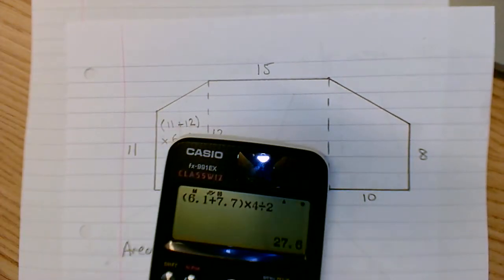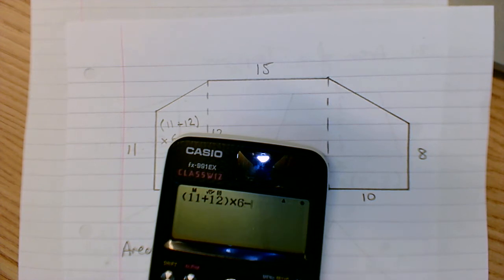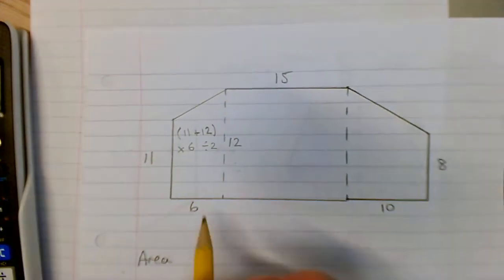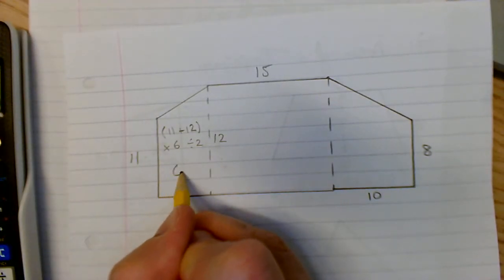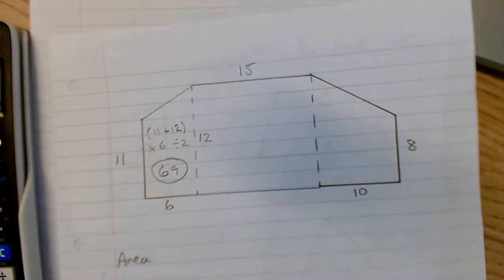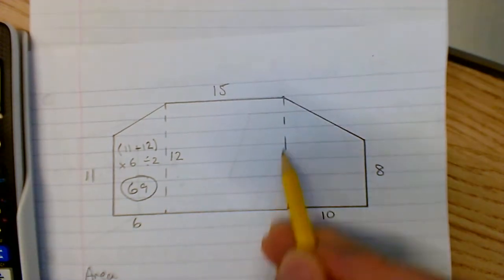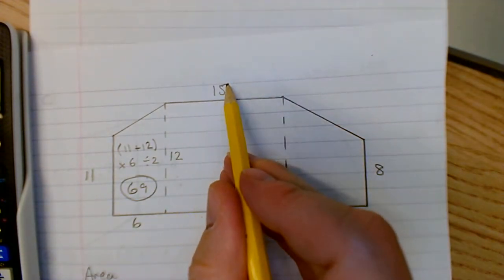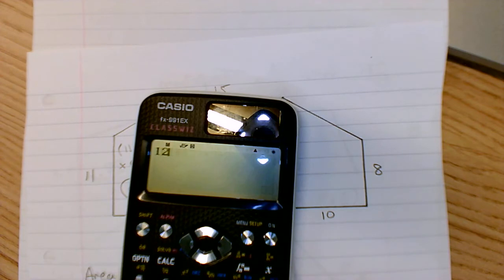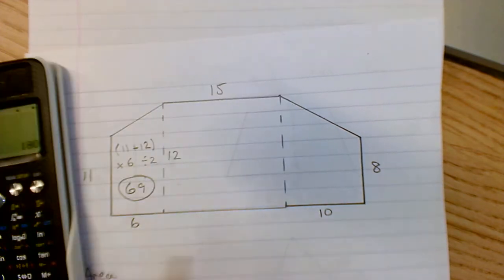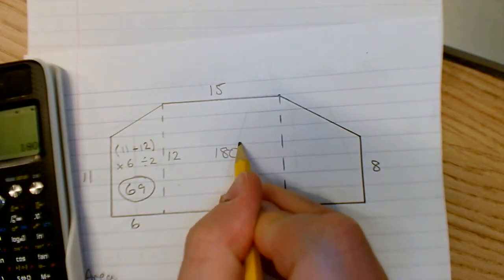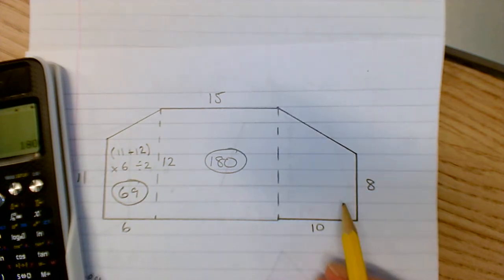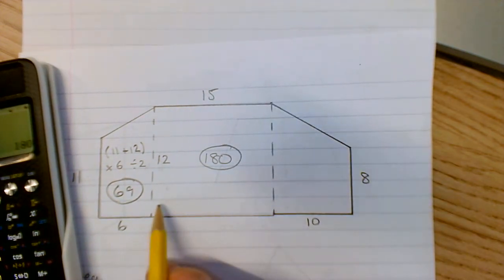So let's do that one. 11 plus 12 times by 6 divided by, oops, not take away, divided by 2 is 69. So apparently this is 69 for this one. This area is just a big rectangle. For a rectangle, you're just going to do 12 times 15 on your calculator. So 12 times 15 is 180. 180 there.